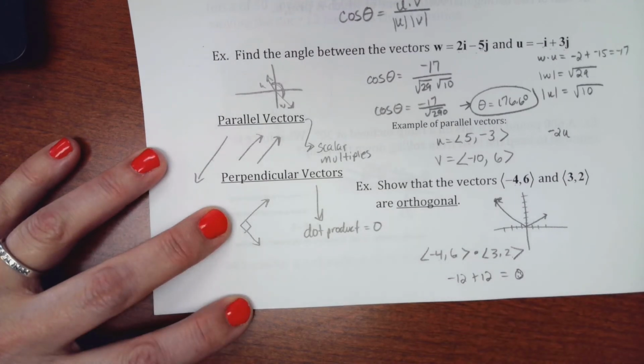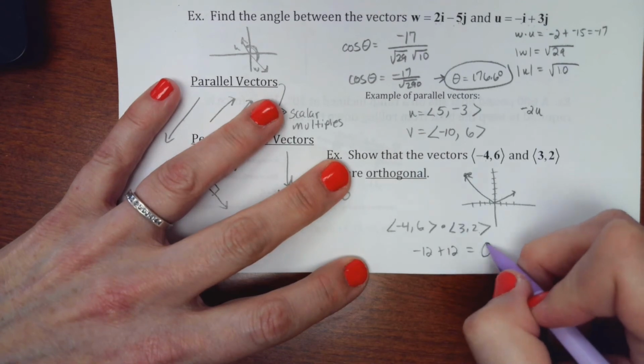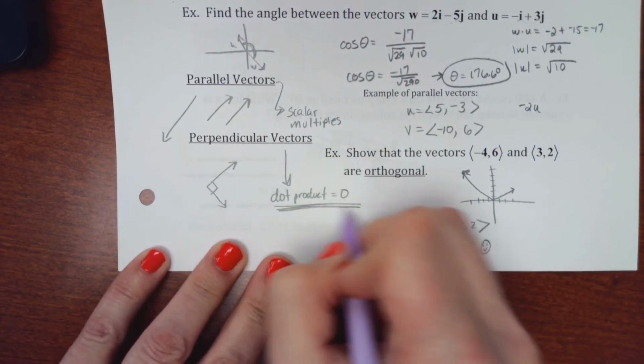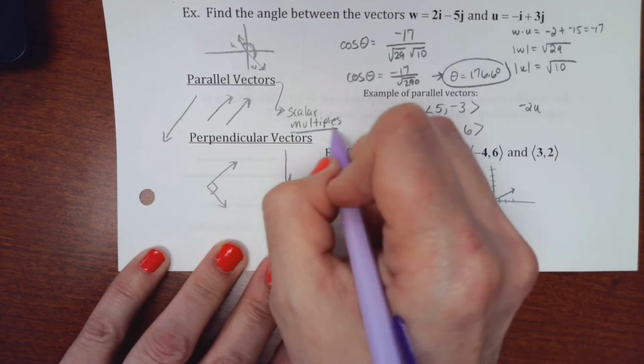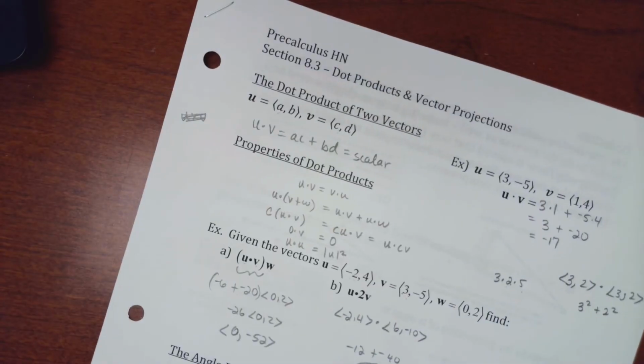So the dot product is equal to 0. That's a smiley face in there. Okay, so that's a big rule. Dot product equals 0 for perpendicular vectors. Parallel vectors are scalar multiples.